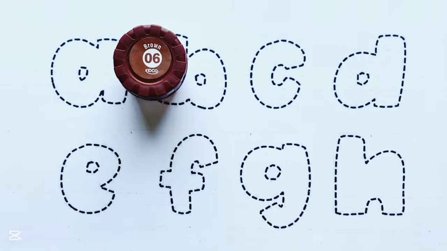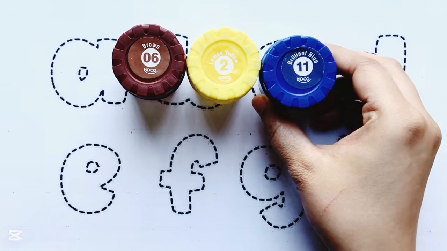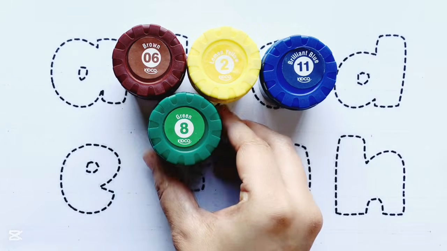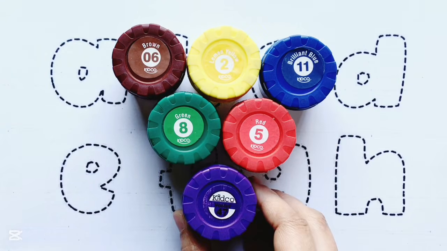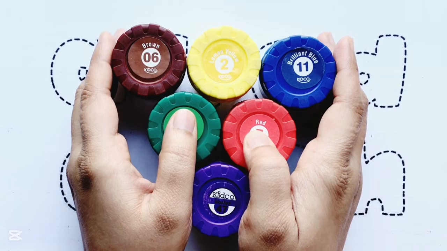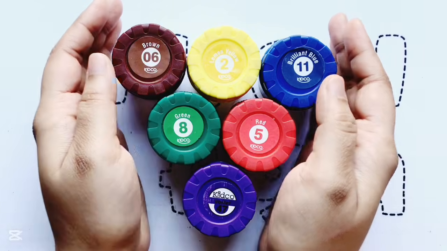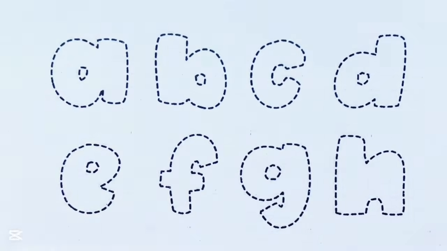Brown color. This is a yellow color. Blue color. This is a green color. Red color. And this is a purple color. I learned lowercase letter A to H. I draw and paint. Let's go.